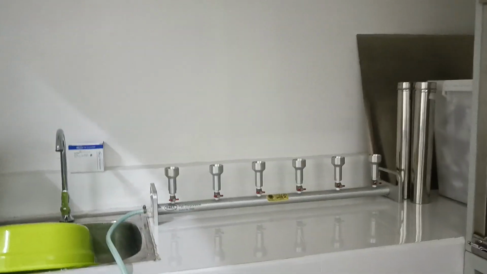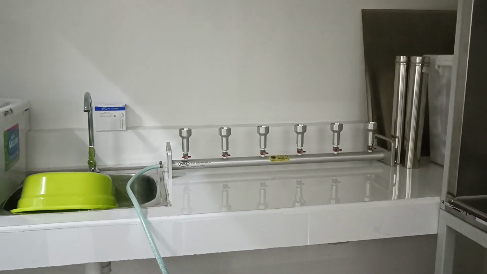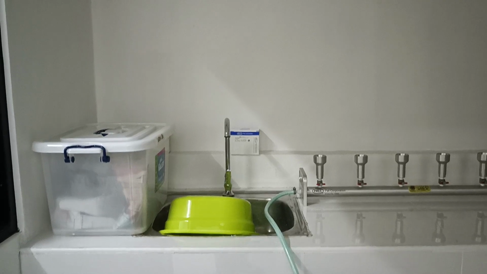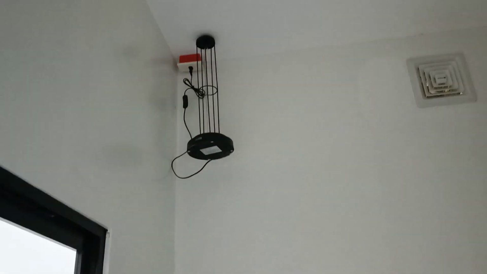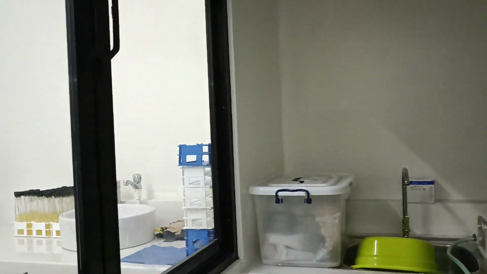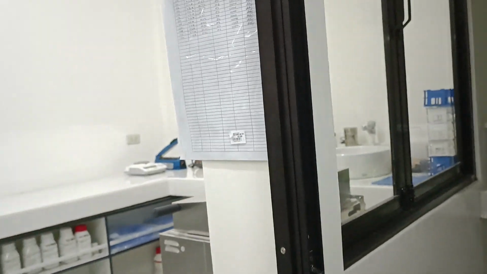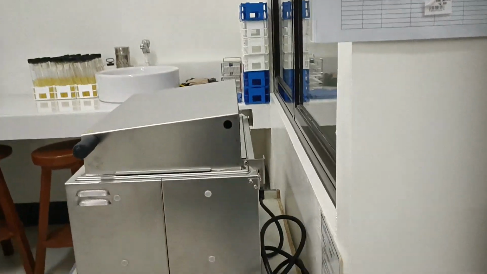The tiled counter holds the manifold membrane filtration setup. And there is a sink. Above is an exhaust. And another UV lamp hangs from the ceiling. Moving out of the isolation room, we proceed to the other part of the outer room where we find the coliform bath.